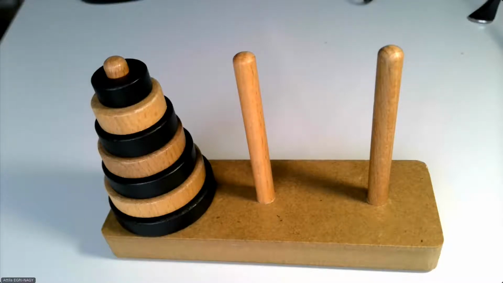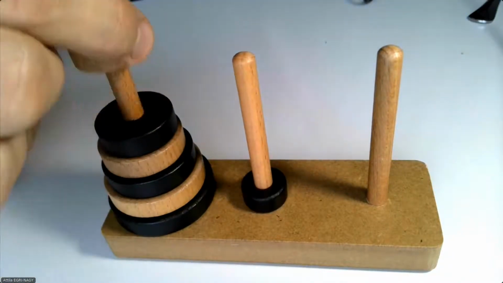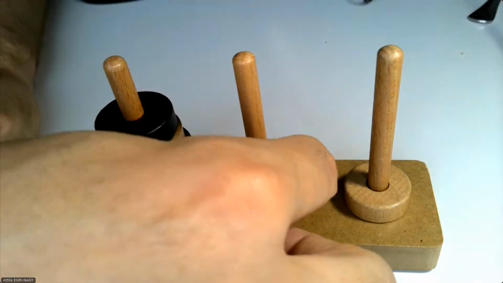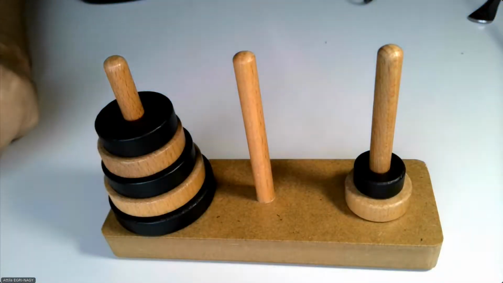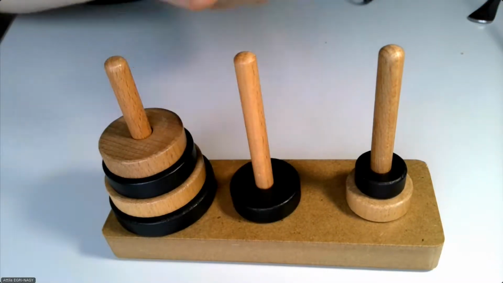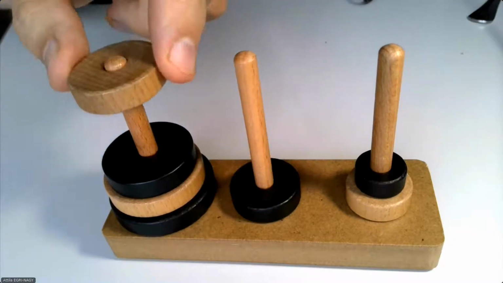Okay, here is the puzzle, the Tower of Hanoi. Yeah, this is how it works. Then you move these discs, and the point is to move the full tower of disks to another peg. But there is this rule that you cannot put something bigger on top of a smaller one.